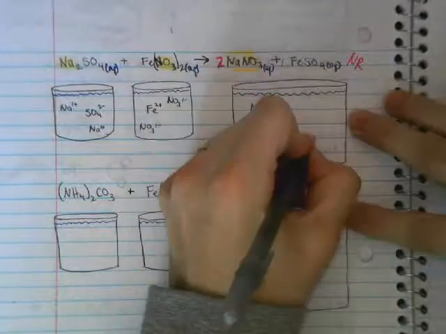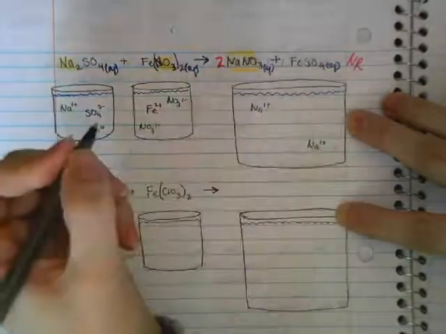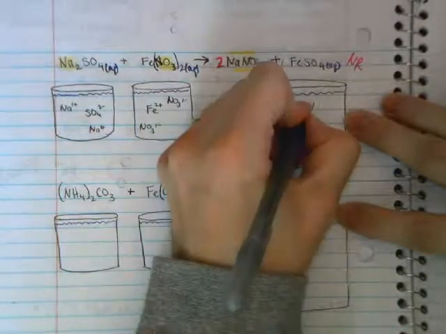around. So again, we've got 2 sodium atoms. Sorry, ions is what I should have said. I've got 2 nitrates.